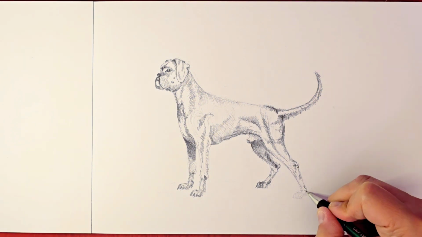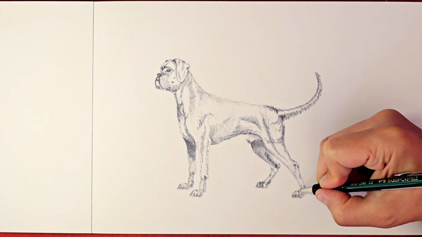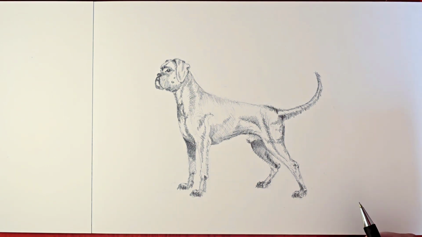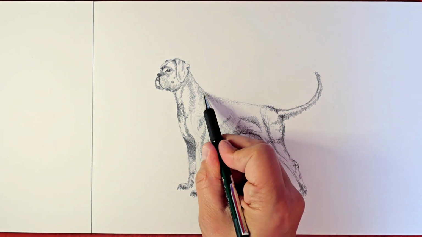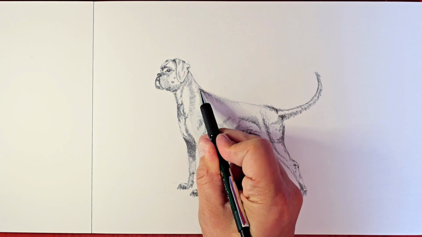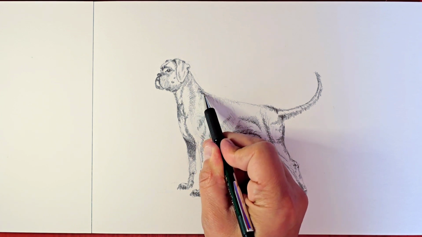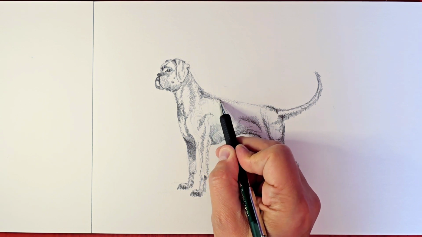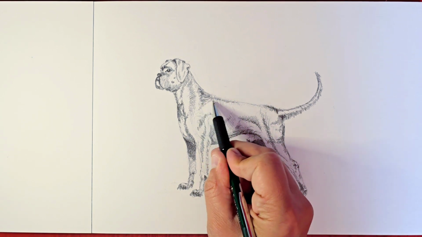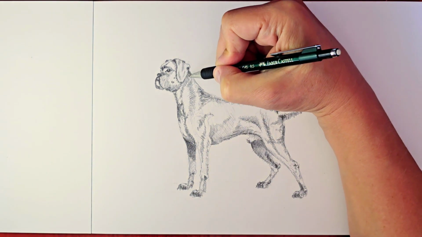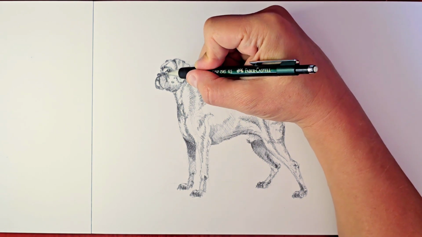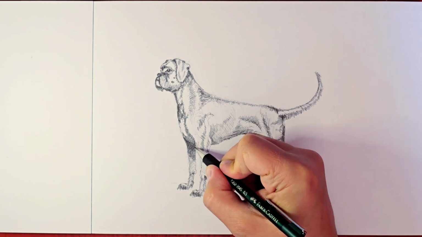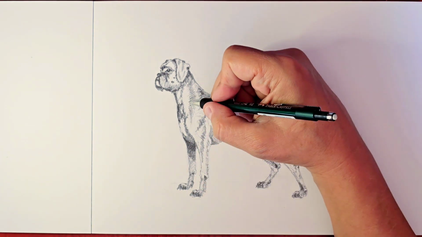Now, once we put all the shadows, we're taking a look if everything fits. I mean, if all dark places are dark enough and all light places are pointed out. This is also playing a big role for the volume and the lights and shadows that we have on our drawing.